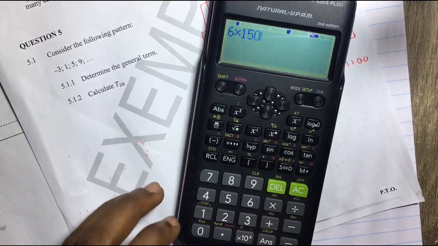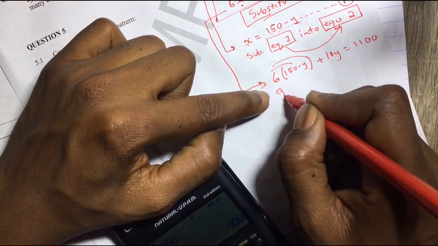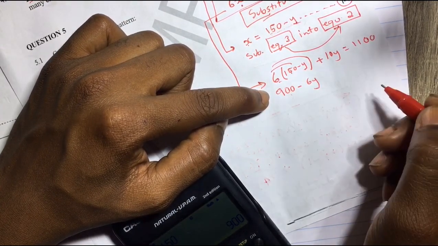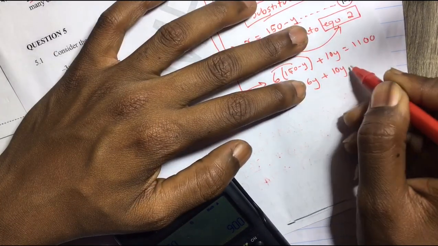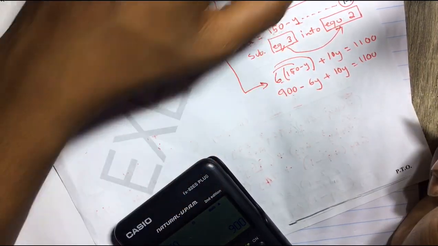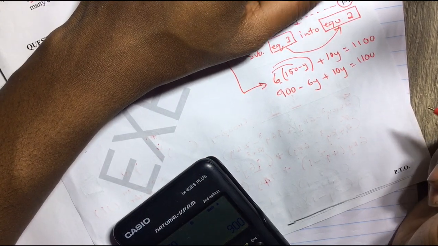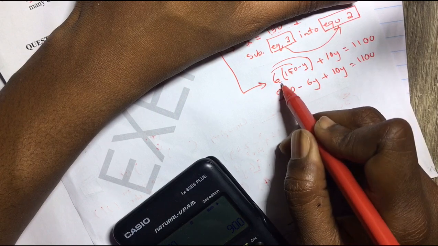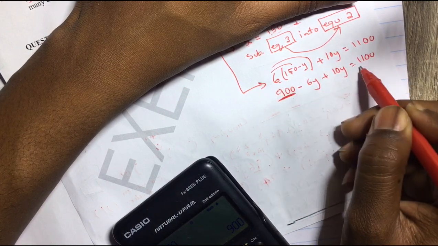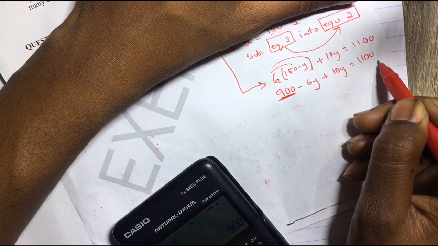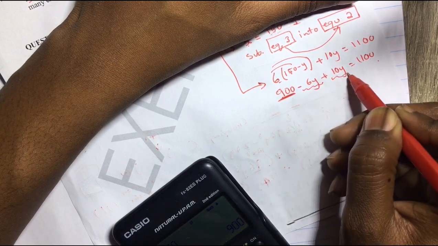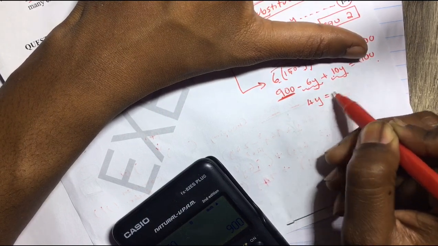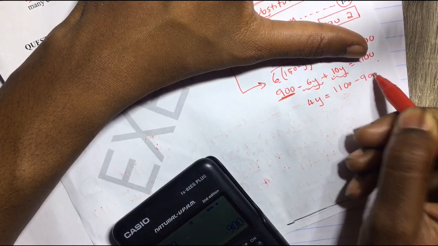So 6 times 150 is 900 minus 6y, plus 10y equals 1100. And then take the 900 to the other side. So it's going to be 1100 minus 900. Minus 6y and 10y are like terms. So minus 6 plus 10 becomes 4y equals that.